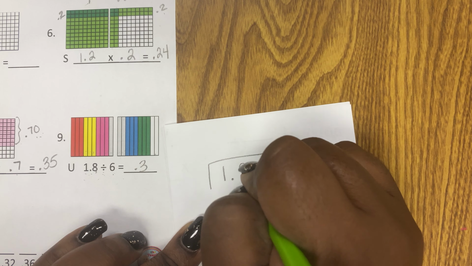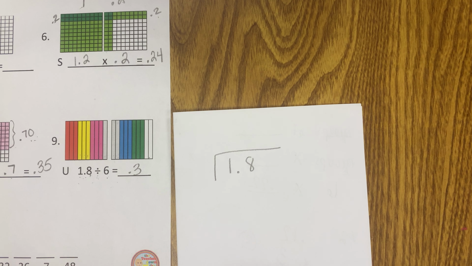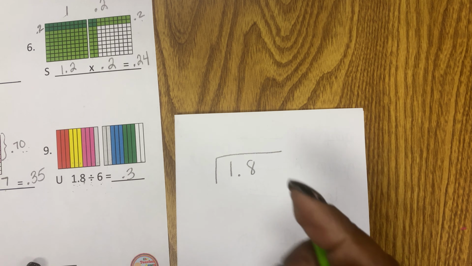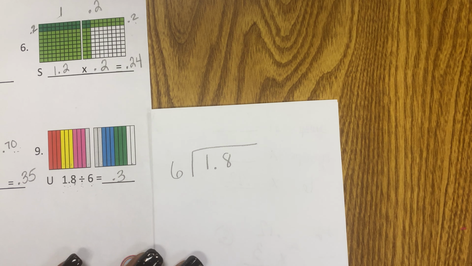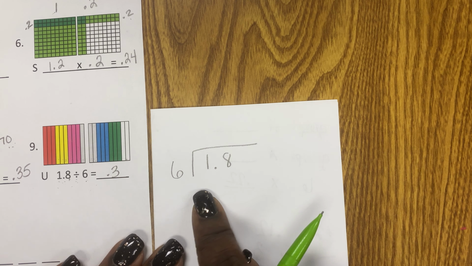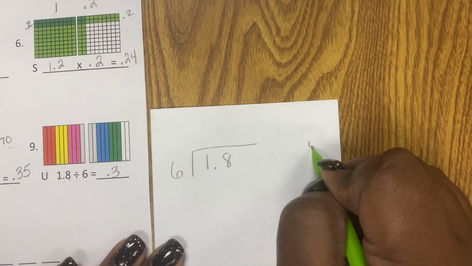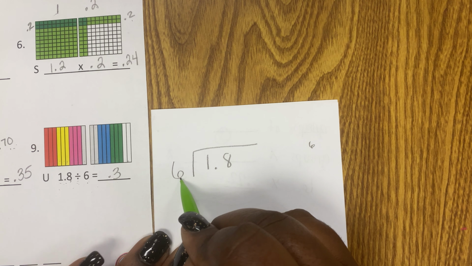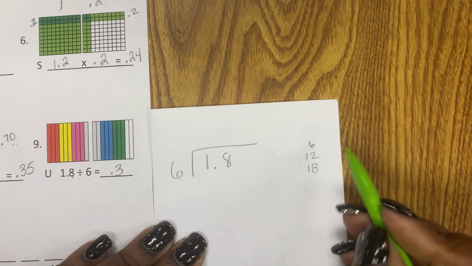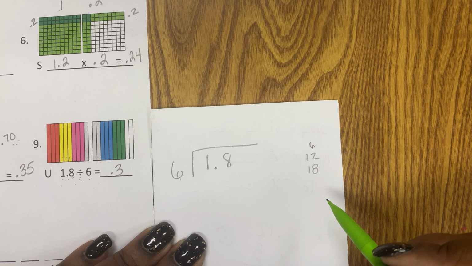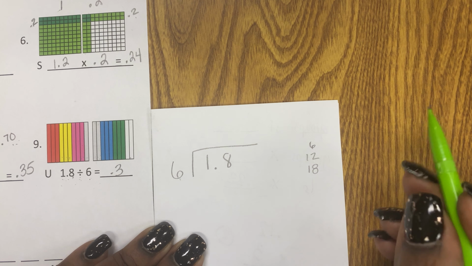So I'm going to have 1 8/10. That is what is being divided. How is it being divided? Our divisor is 6. That's representing our groups. So now let's go through. I personally like to write my multiples of the divisor. So 6, 12, 18. And how am I getting these numbers? I'm adding 6 to itself over and over.